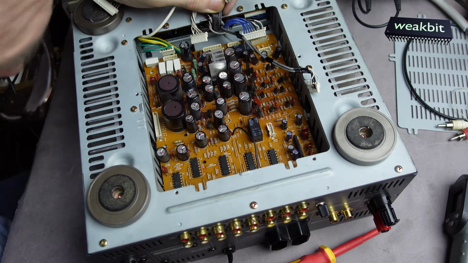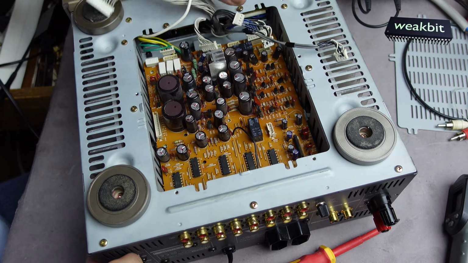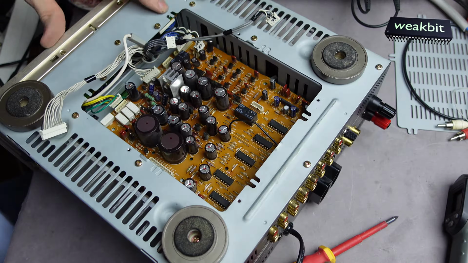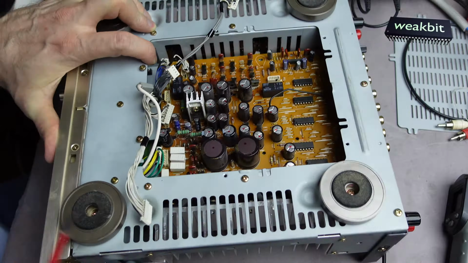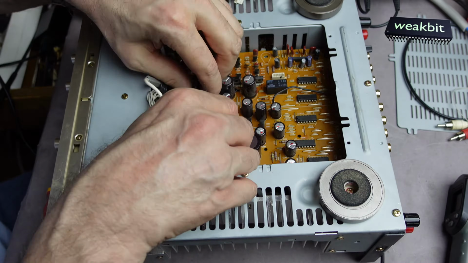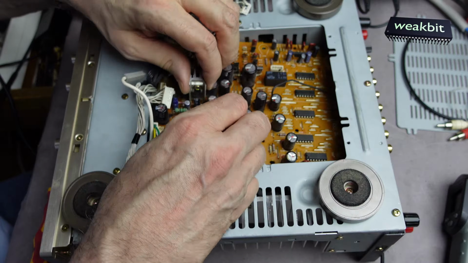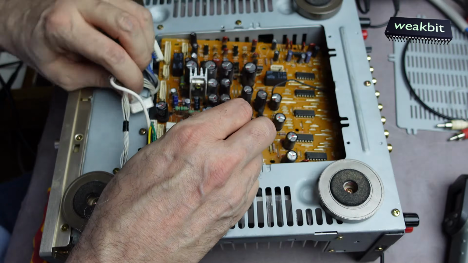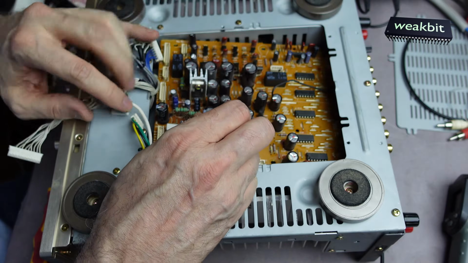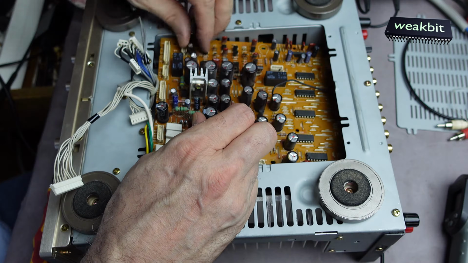This is the screw from here. And now we have no screws anymore. Why can I not lift it out? Oh, it's there. Oops. Yeah. It's maybe glued or so.